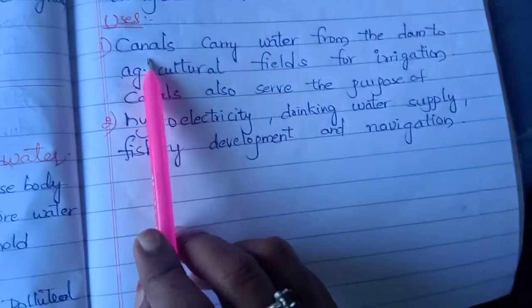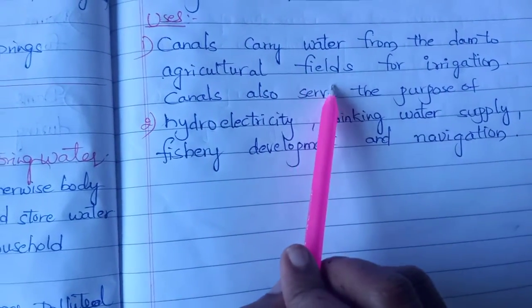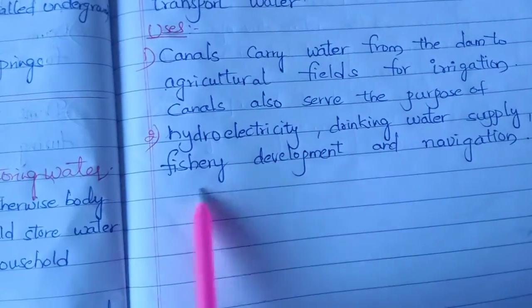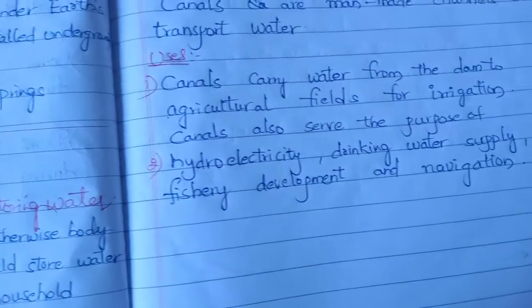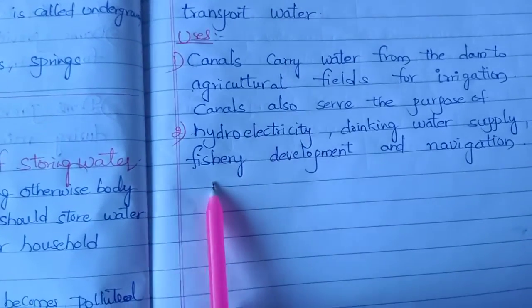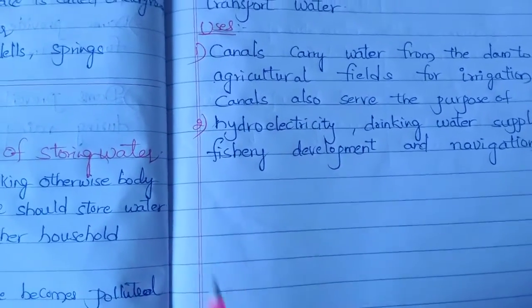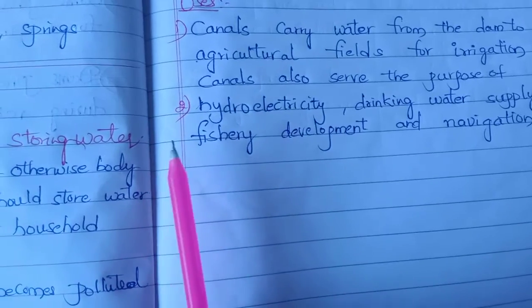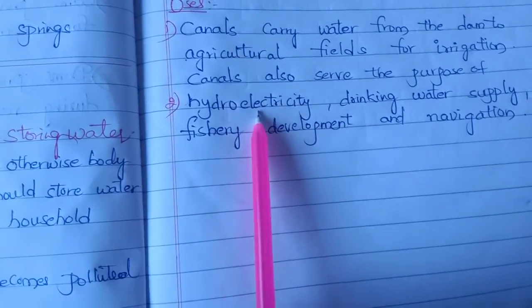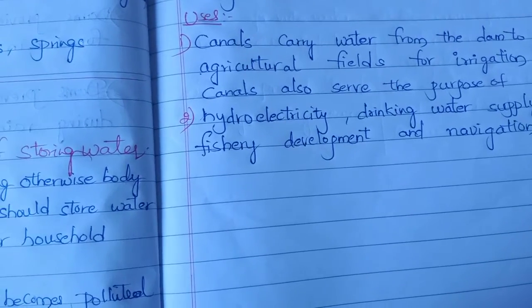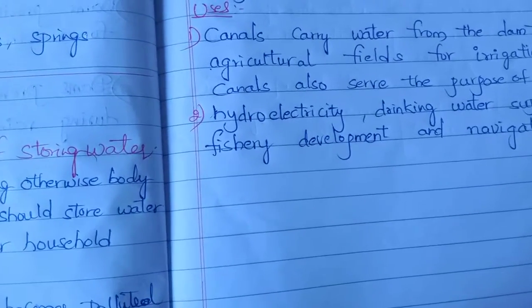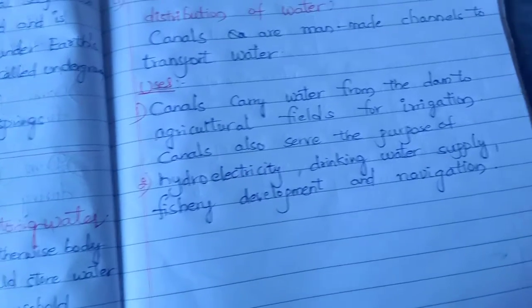Uses: canals carry water from the dam to agriculture fields for irrigation. Canals also serve the purpose of hydroelectricity, drinking water supply, fishery development and navigation. For all these purposes, we can use canals. Canals distribute water, and also help in the development of fisheries and navigation, for drinking water, for hydroelectricity. I already told you children, hydroelectricity means here the power is generated. The turbine rotates very fast. So that time the water will fall on the turbine, and the power will be generated. That is hydroelectricity. So there are many uses of the distribution of water through the canals.